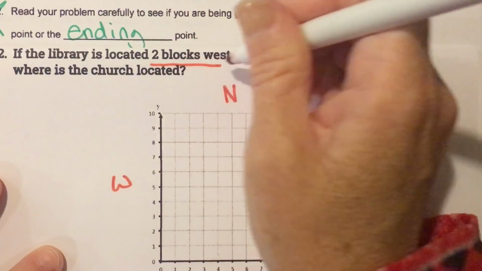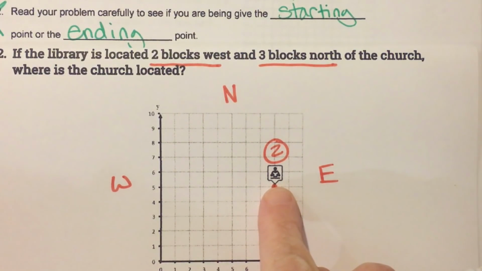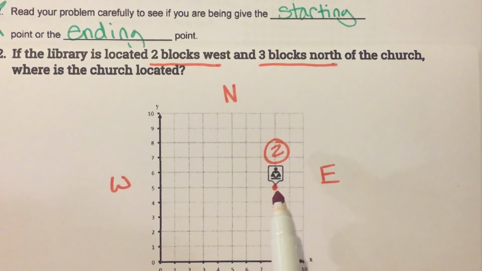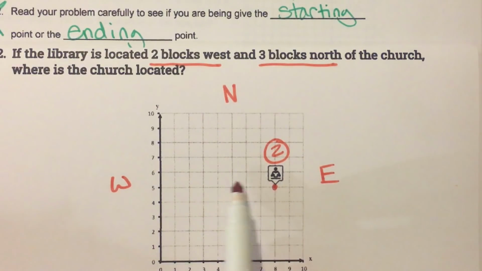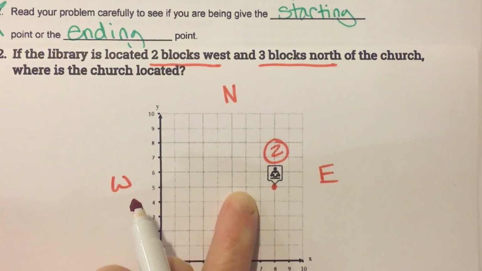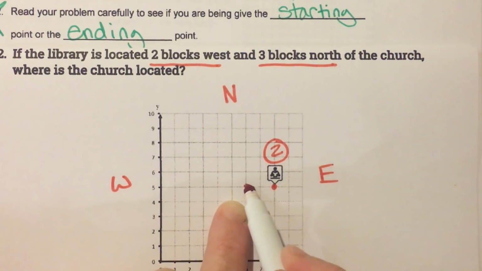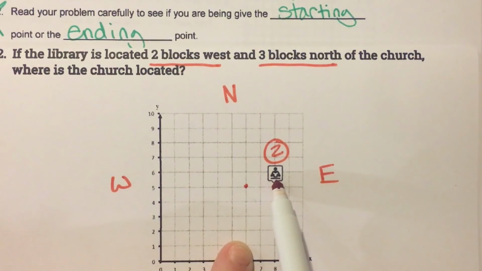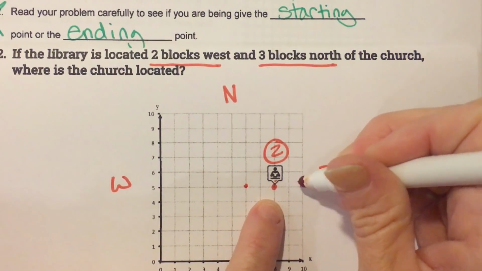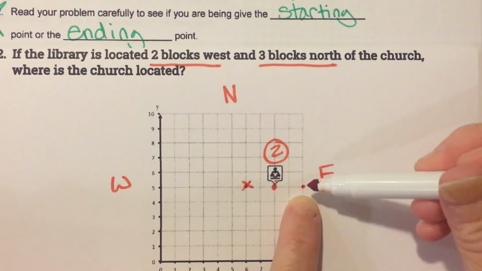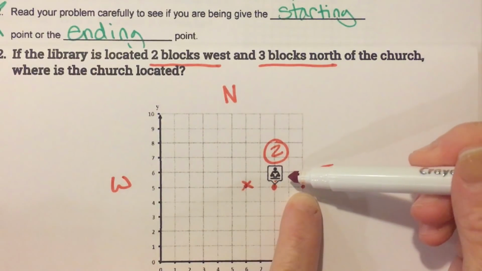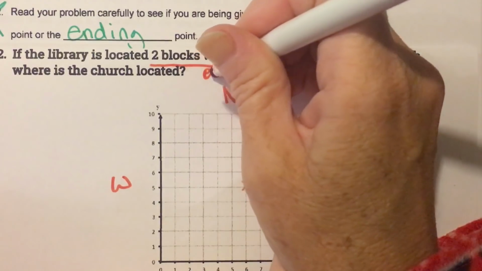Well, so here's my directions, 2 blocks west and 3 blocks north. The library is 2 blocks west of the church. So let's think of this. If the library is here, should I go west? Should I go here and put the church here? No, because then that means the church, if we put the church right here, that means the church is west of the library. But it says the library is 2 blocks west, which means I need to actually move over here for the library. Now, would it make sense if the library is here? Let's see. If the church is here, does that mean then the library is on the west side of the church? Yep, it does. So this is where I have to go backwards.